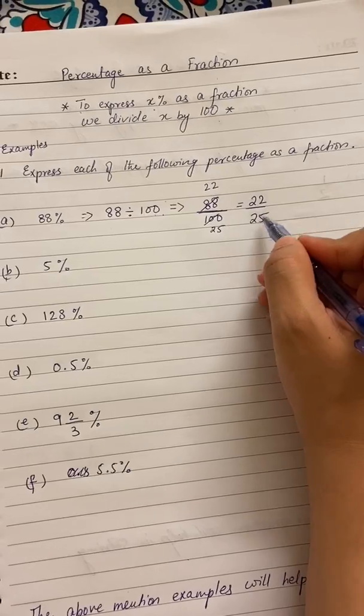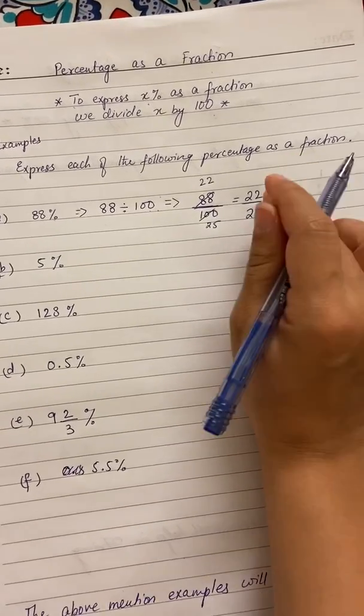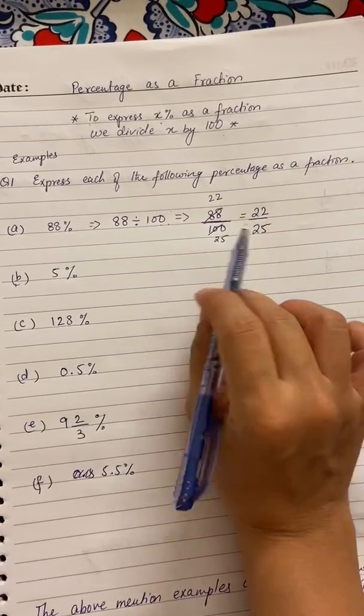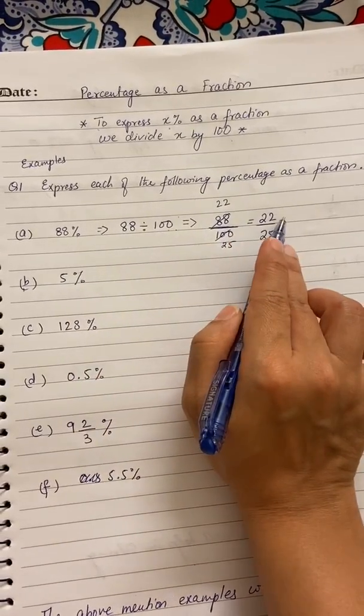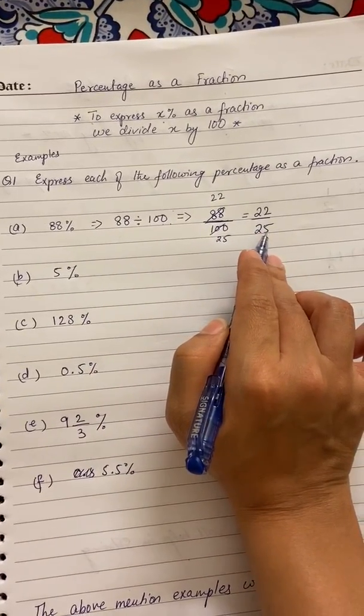I cannot reduce this. They both don't go by the same table. So this is the answer. As a fraction, 88% can be written as 22 upon 25.